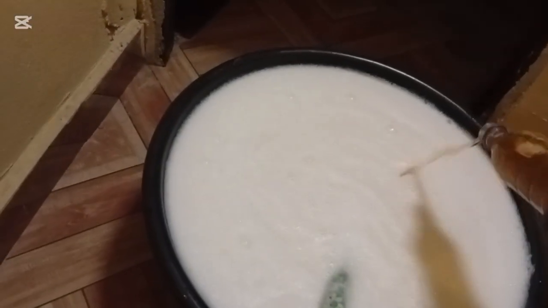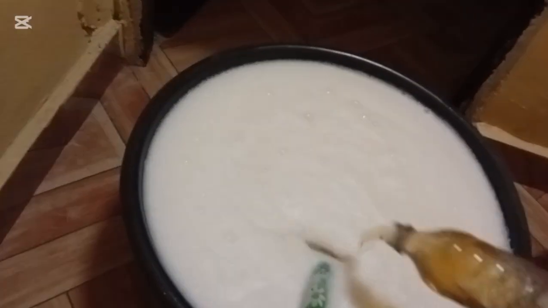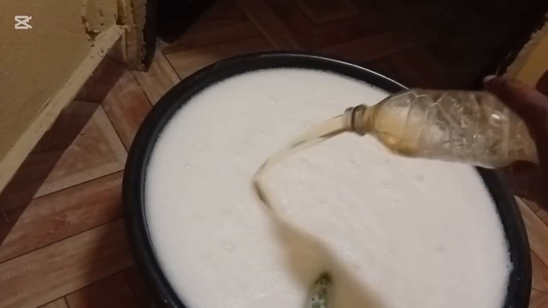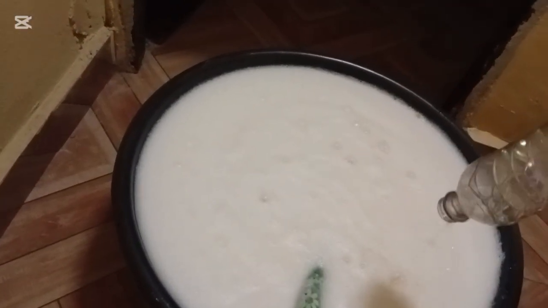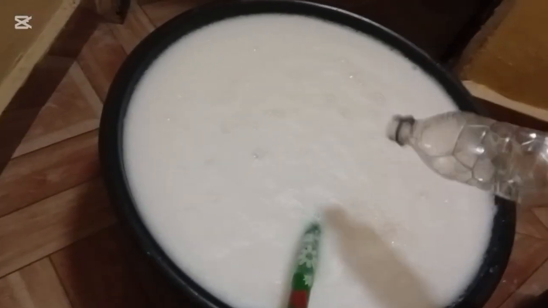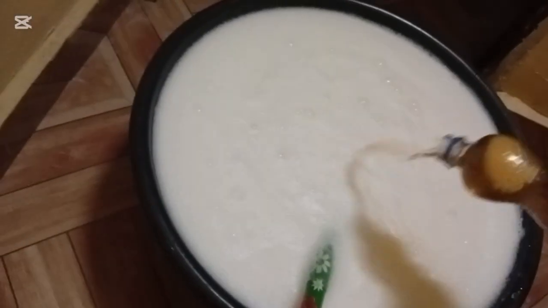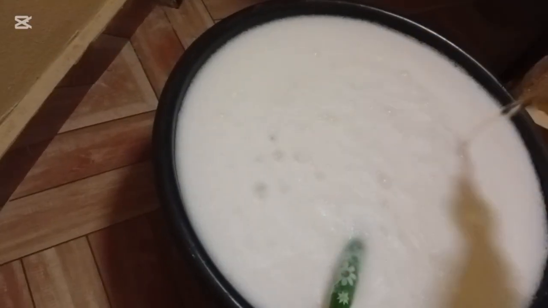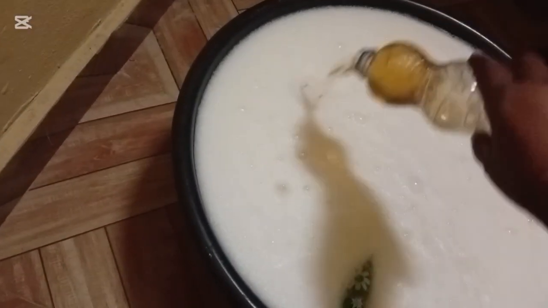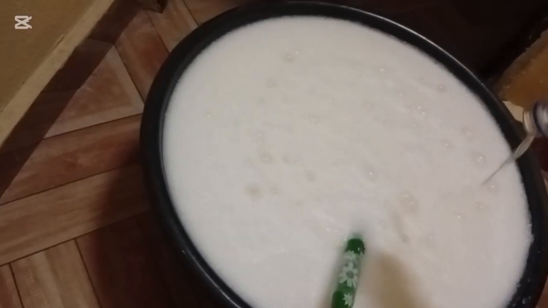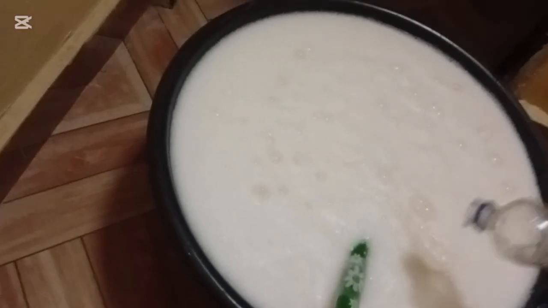So I had to allow it some time to cool down so that I can have space before adding my foam boosters. The foam boosters I added is 1 liter of foam booster, because I want it to be extra foamy. So I added my foam booster, and then I'll be going in with my fragrance.